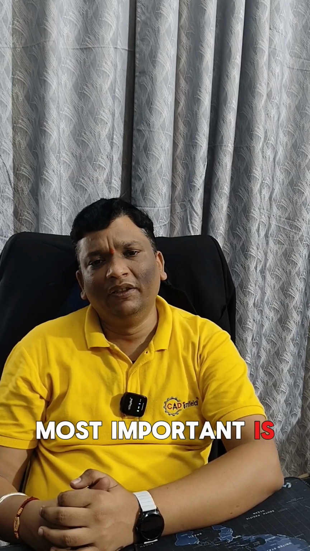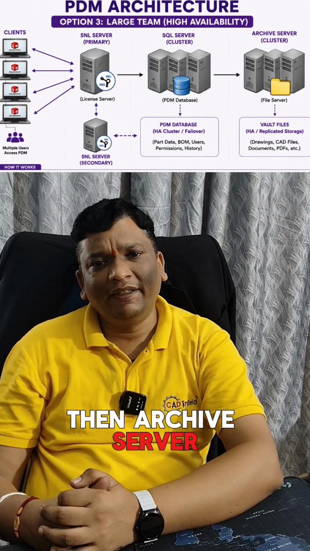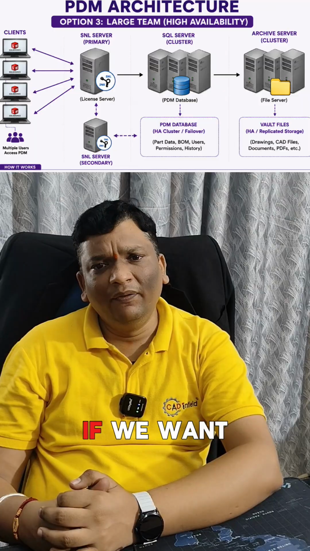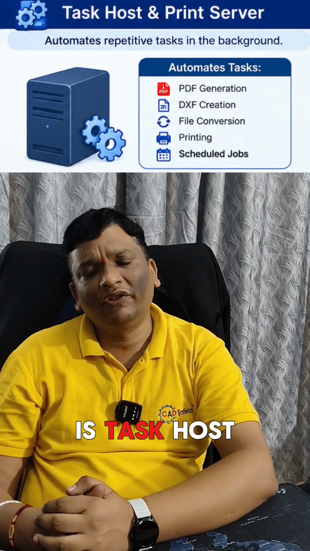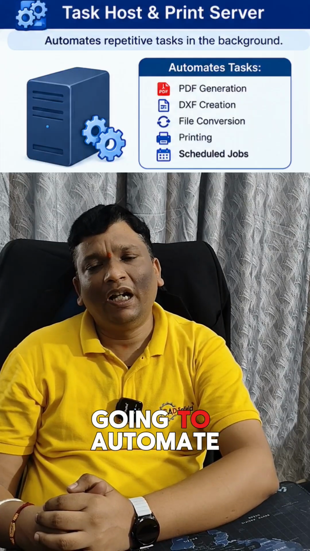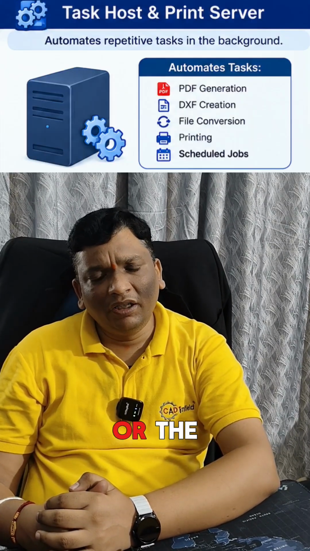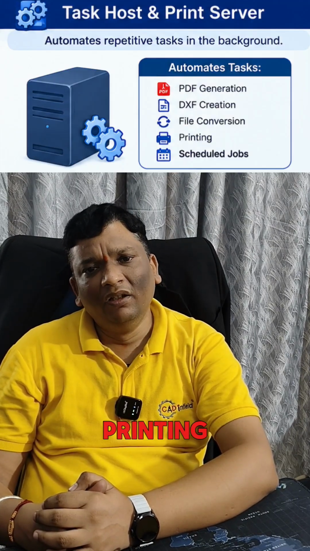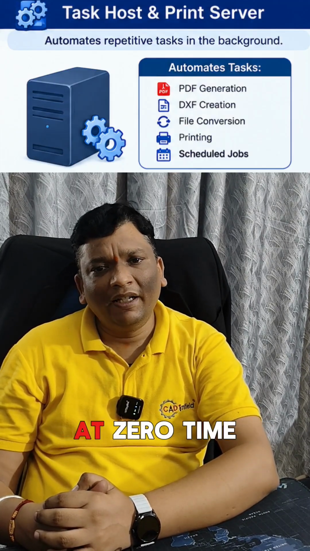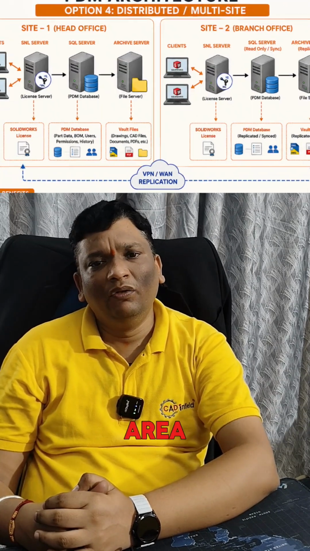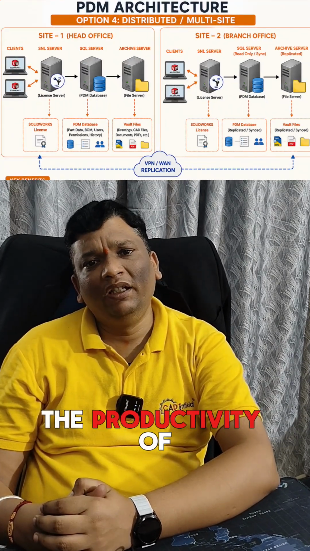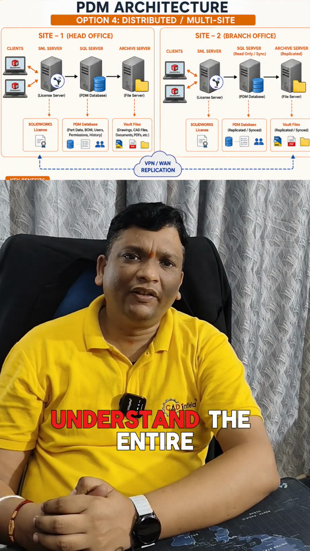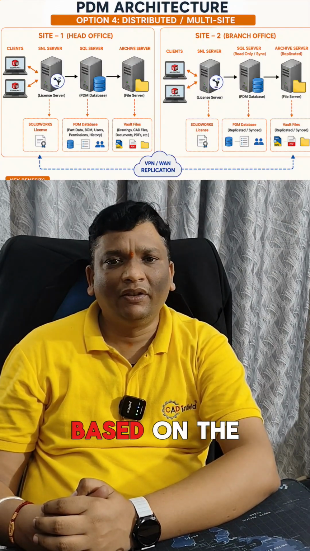So in PDM, the most important parts are the license server, the archive server, the SQL server, and the client. If we want to automate tasks, the next part is the task host, which will automate PDF generation, drawing to DXF, file conversion or printing, where you can schedule the task to run in the background, which will enhance the productivity of the designer. So you can understand the entire PDM architecture.